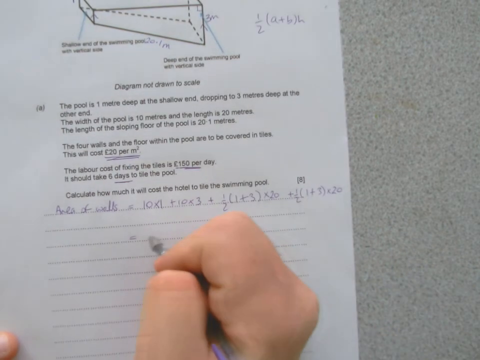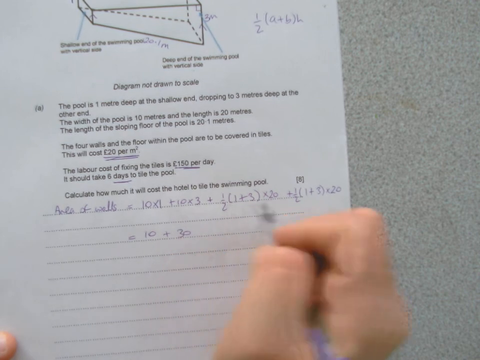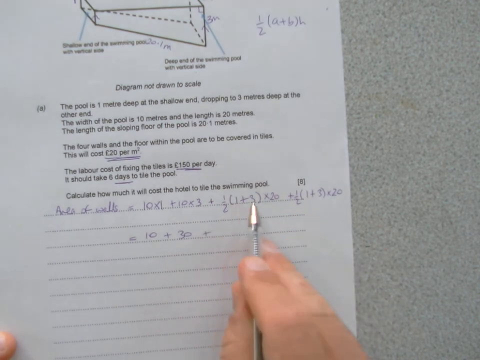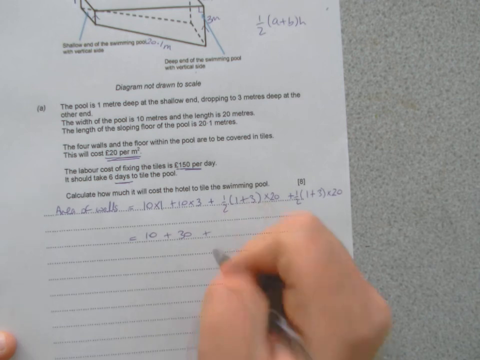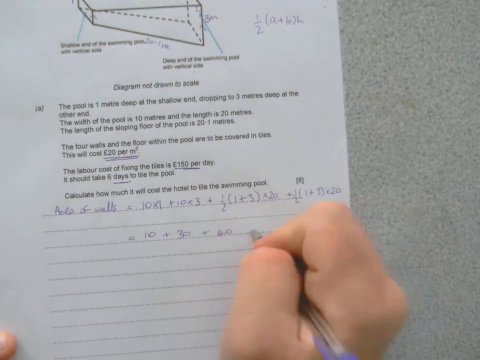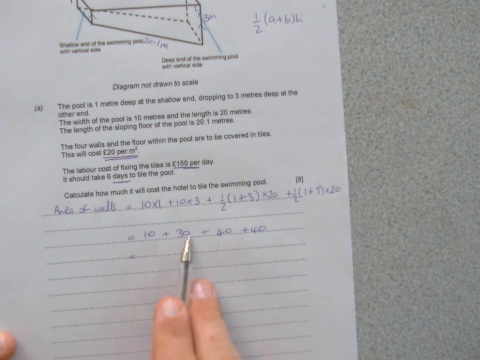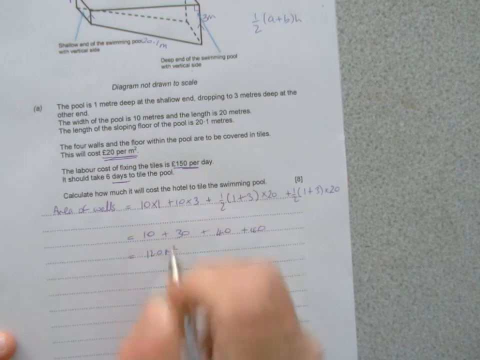So if we work these out, that would be 10, that would be 30. This then, let's take our time on this. Let's do the bracket first. 1 plus 3 is 4. Half of it is 2, and times it by 20 is 40, and then that's going to be 40 as well. So we get our answer: 40, 80, 120 meters squared.